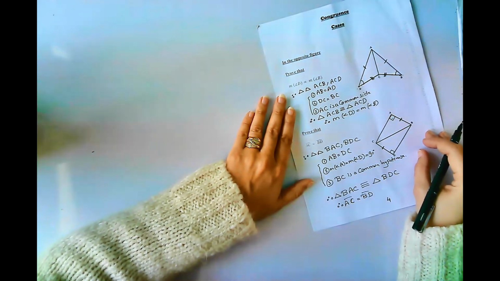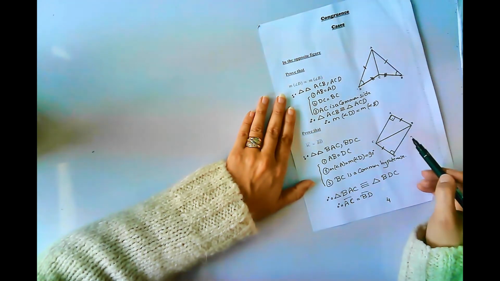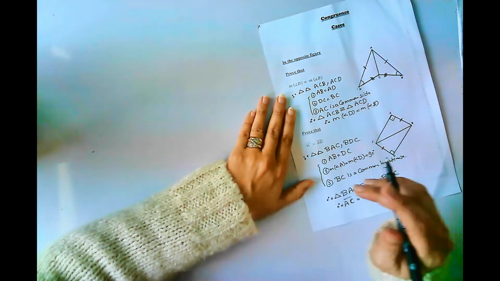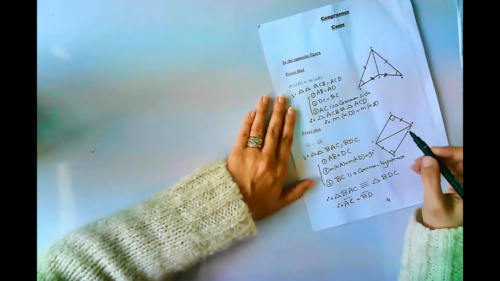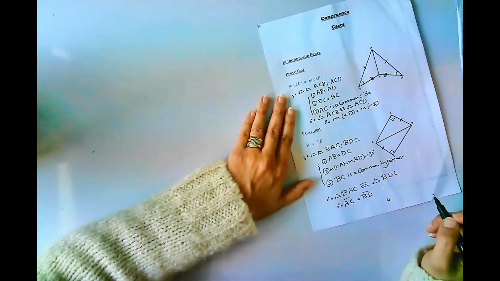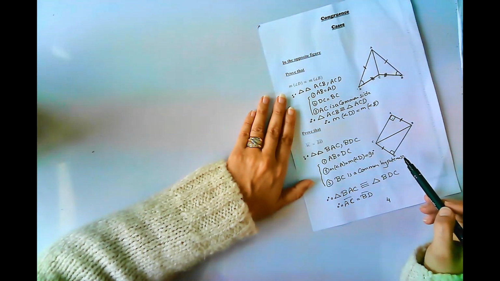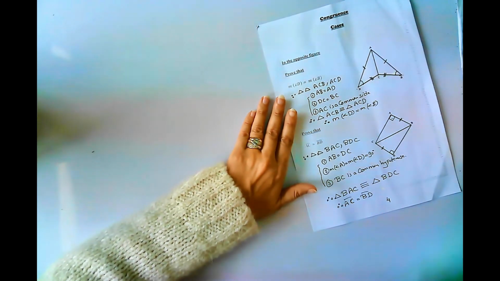Again, we have two triangles BAC and BDC. We have AB equals DC, the measure of angle A equals the measure of angle D, and BC is a common hypotenuse. Then triangle ABC is congruent with triangle BDC. Then AC equals BD. Thank you.